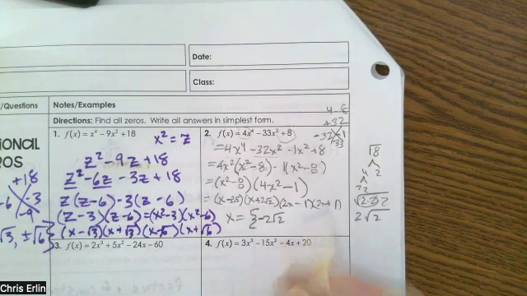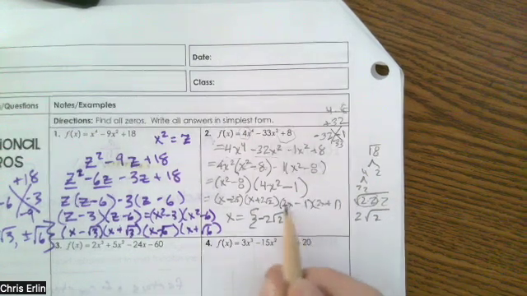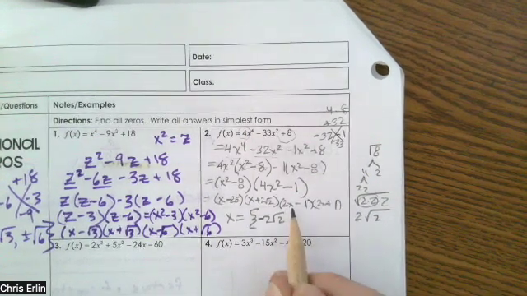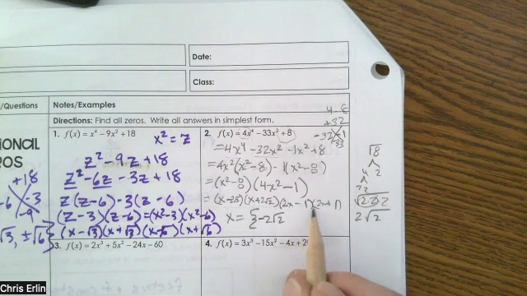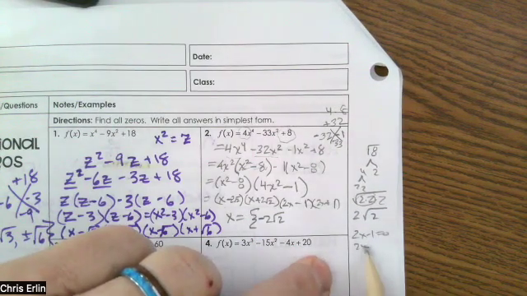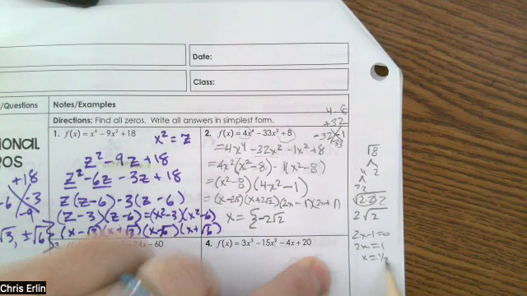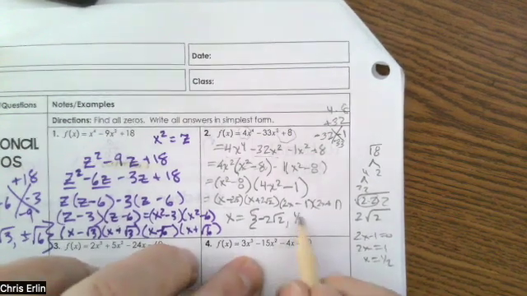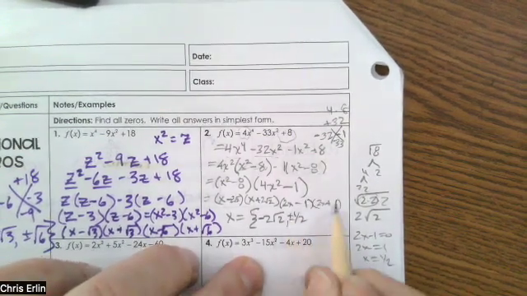This one gives me the negative 2 root 2. What's the 0 for this one? One half, right? You'd add the 1 to both sides. And then divide by 2, and you get 1/2. And we're going to end up with both positive 1/2 and negative 1/2.